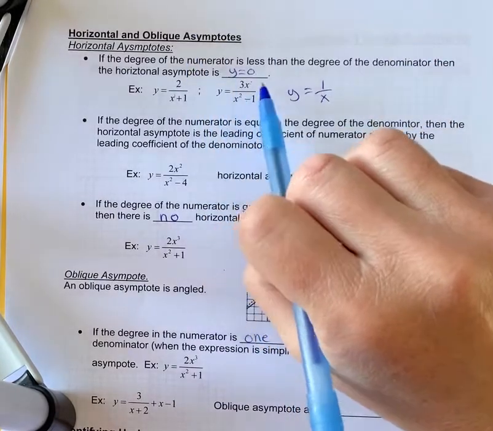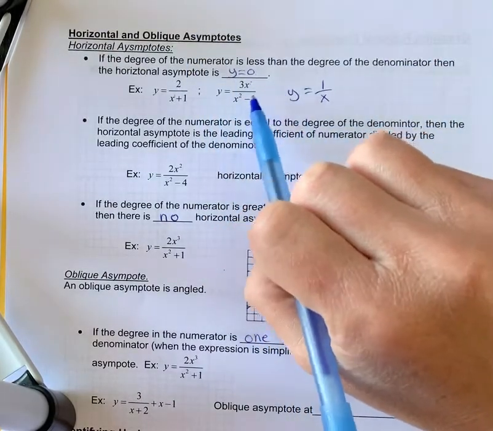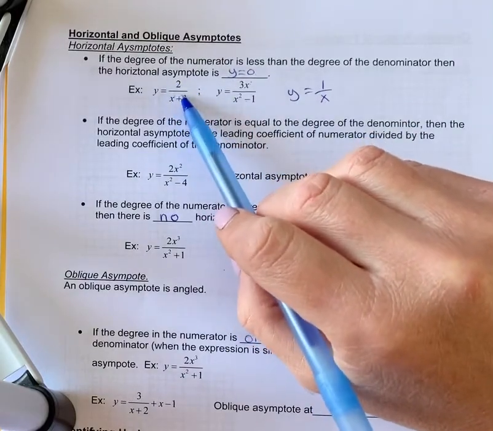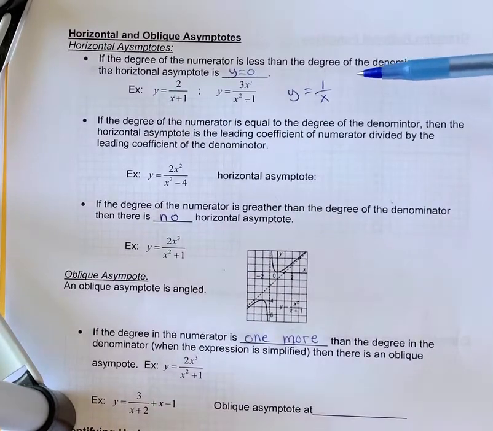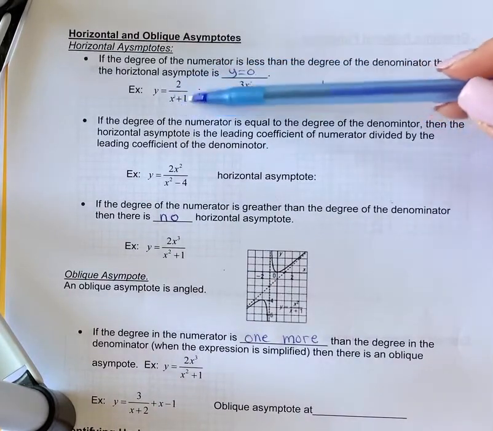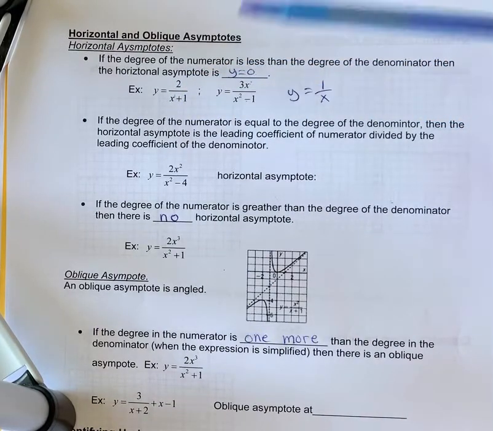Now that means it's in this form. So we would have to divide if we wanted to put it in y equals a over x minus h plus k form. Those rules apply when you just have your rational expression in this form, with one term over another term.